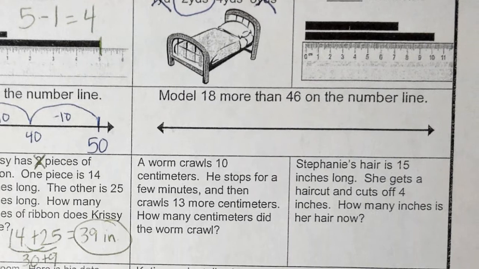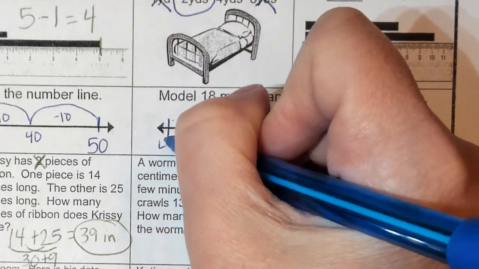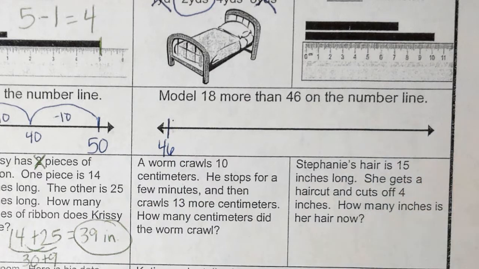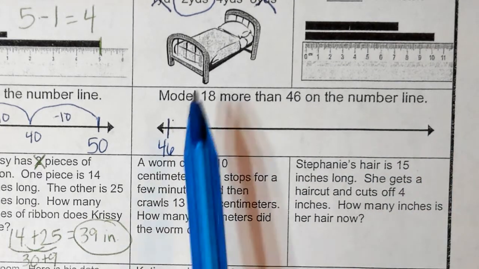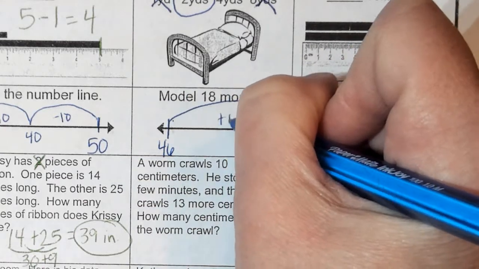All right, now I need to model 18 more than 46 on the number line. So that tells me that I'm adding. So I'm going to start with 46 here because my answer is going to be larger. So I need to move down this way towards the answer. And an 18 is 1 ten and 8 ones. So I'm going to add on 1 ten.